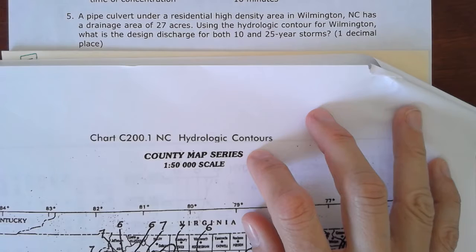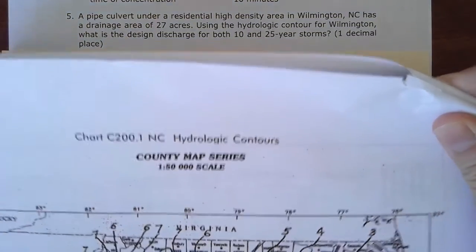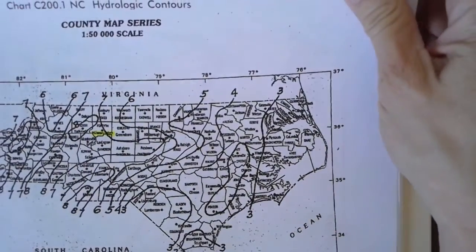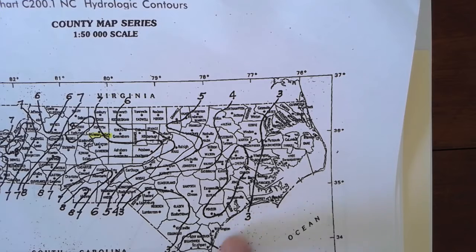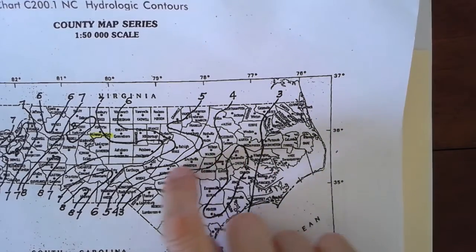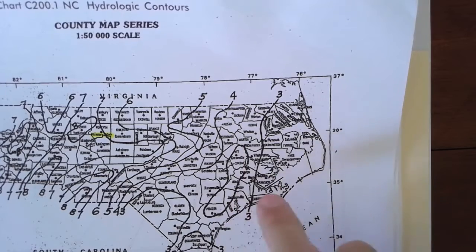So the first thing we're going to do is take a look at this map and see if we can figure out what the hydrologic contour is for Wilmington, North Carolina. So we'll come down here to the coast and find Wilmington. And we can see these threes all over the place, which is our lowest. We do have a 4 line coming around here, and then we also have this circle here, which we're going to assume is a 4.